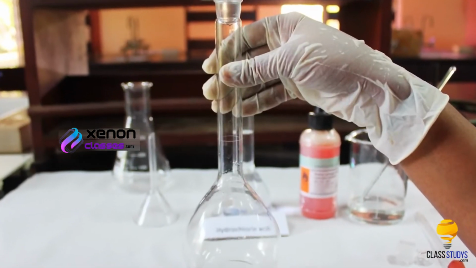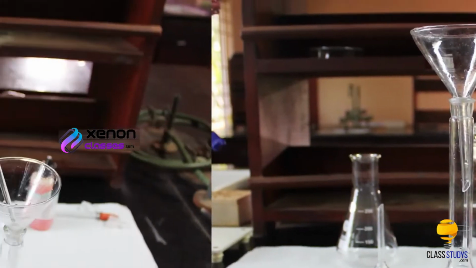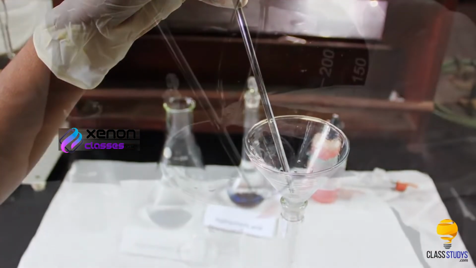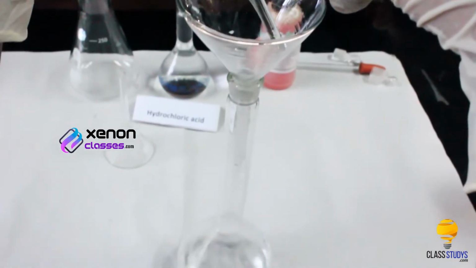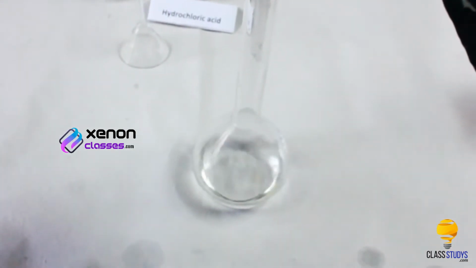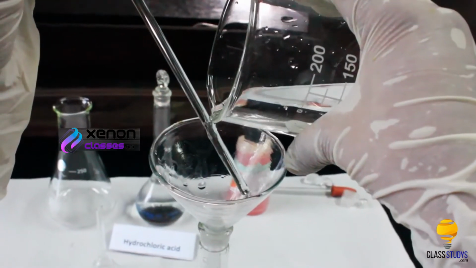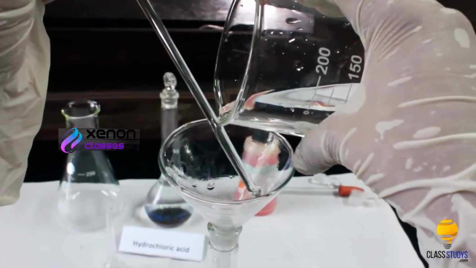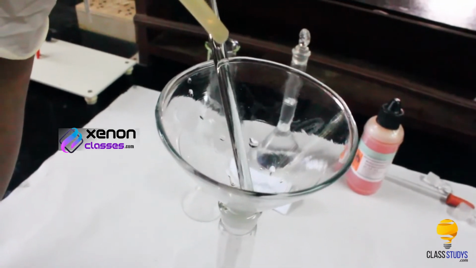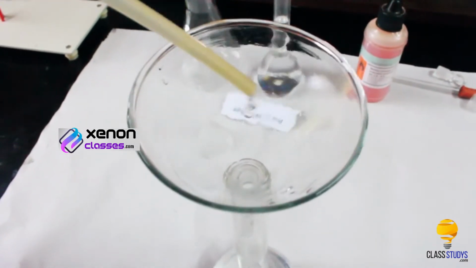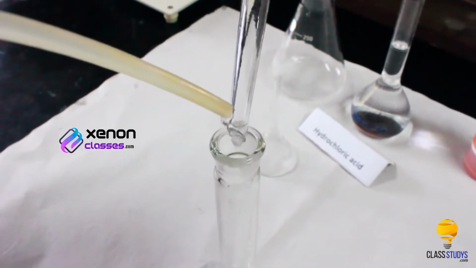Take a 250 ml standard flask and place a funnel over the flask. Place a glass rod over the funnel and transfer the entire solution from the beaker into the standard flask through the glass rod. Wash the beaker 2 to 3 times with distilled water to transfer the solution sticking to the beaker into the standard flask. Then wash the glass rod with distilled water. Finally, wash the funnel and funnel tip thoroughly with distilled water to transfer the solution sticking in the funnel to the standard flask.